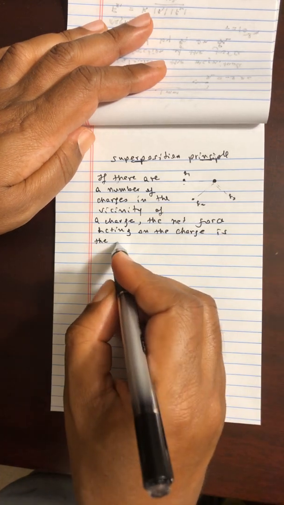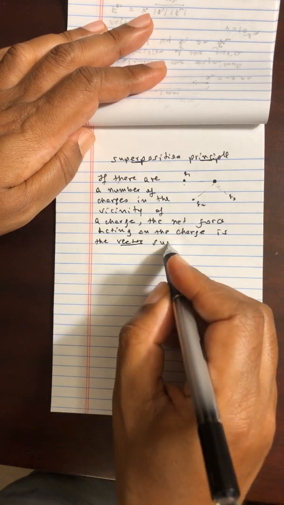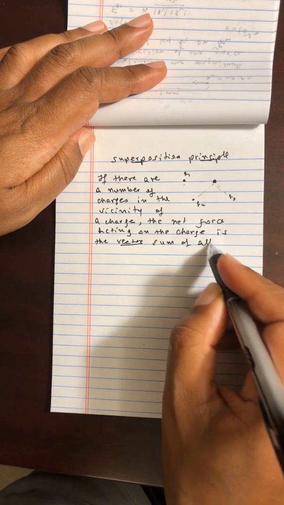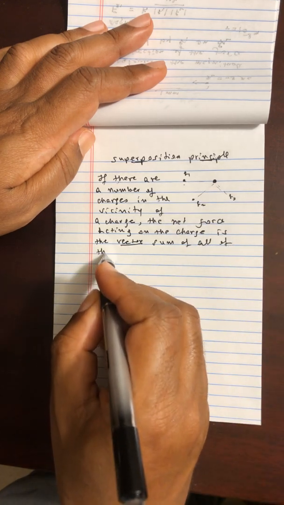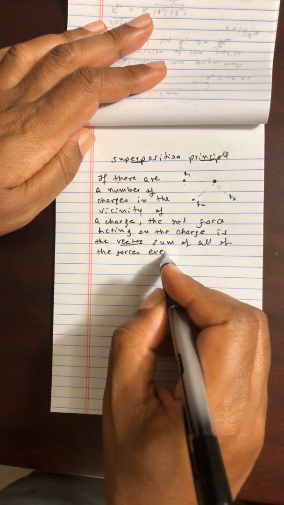These are vectors, so that's important. The vector sum of all of the forces exerted by the charges.